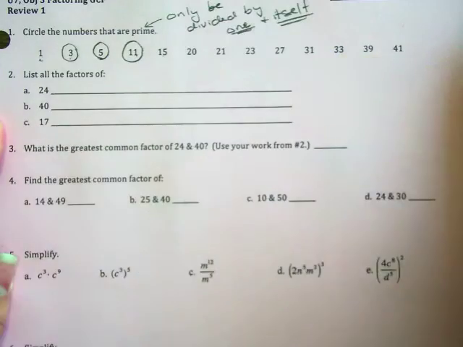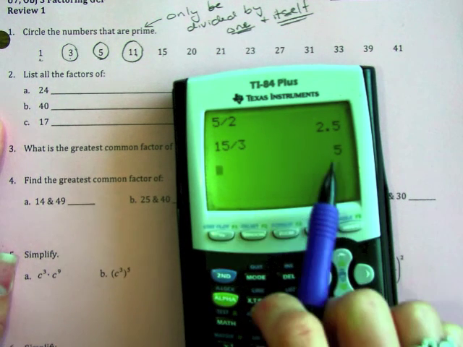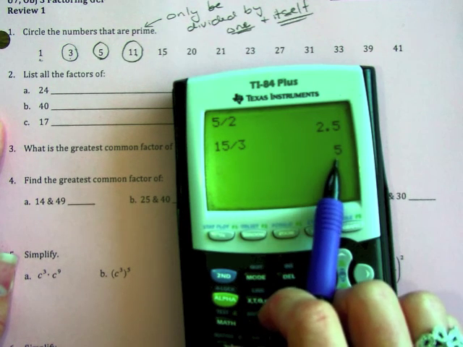Okay, checking 15. If I look at 15, I can check to see, is it divisible by anything other than 1 and itself? It's definitely not divisible by 2. It's not even. Is it divisible by 3? Yeah, actually it is. It's divisible by 3, and I get a whole number value of 5.